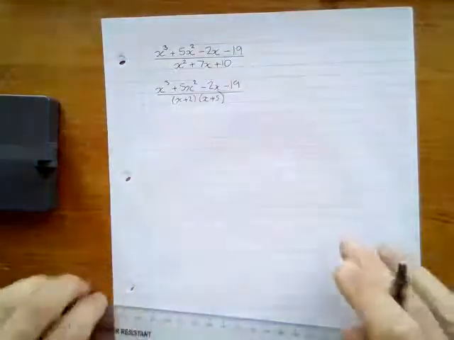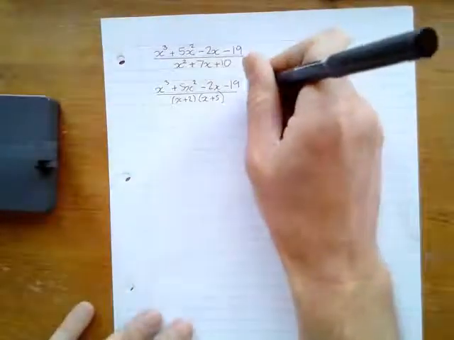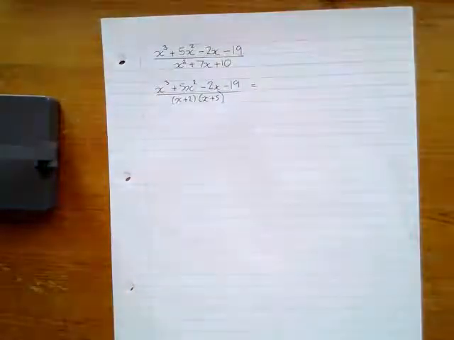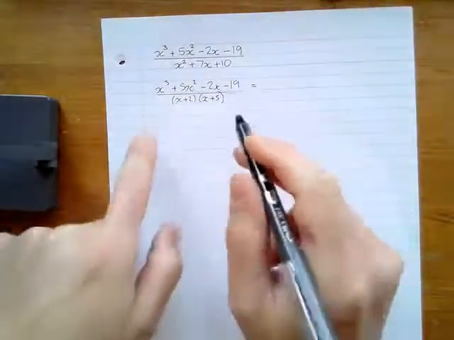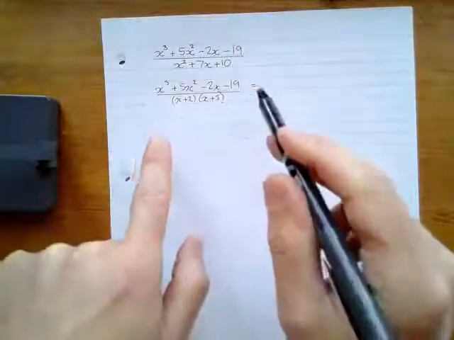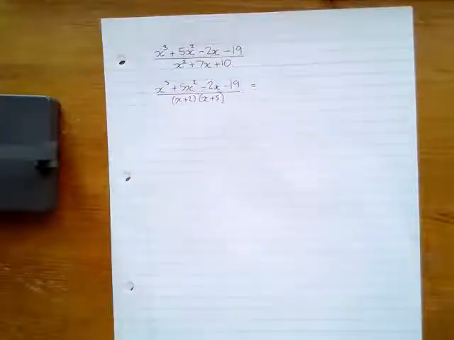Now, ordinarily, you would get two terms if the top was of a lower degree than the bottom. So if the top was just a linear or a constant, then you would get A over (x + 2) plus B over (x + 5).